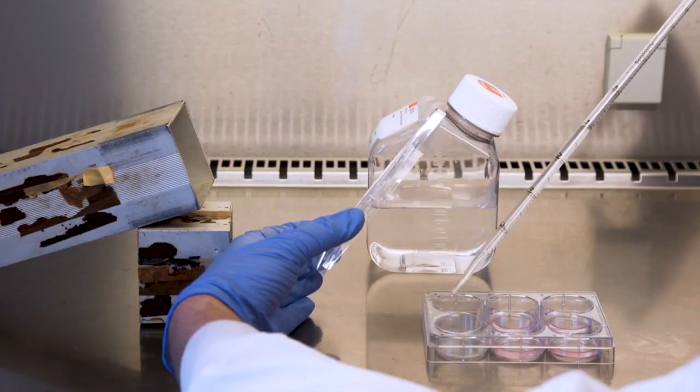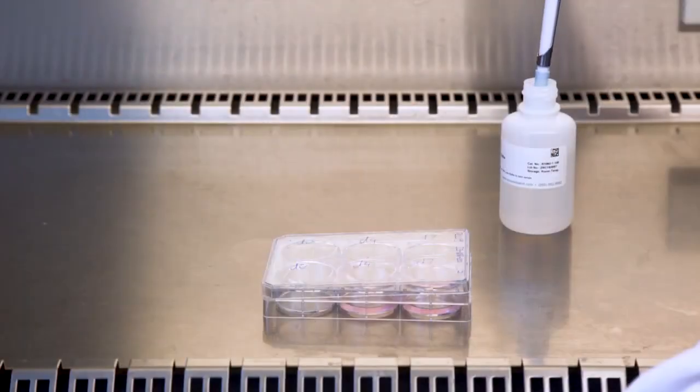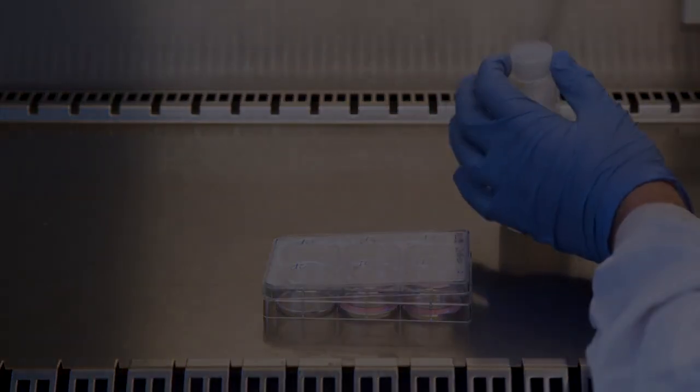To collect cells for further RNA analyses, wash the cells twice with DPBS and then add lysis buffer. Collect cells on differentiation.